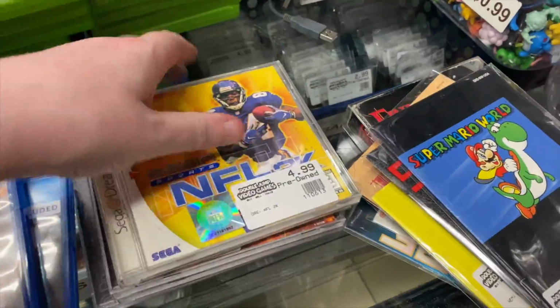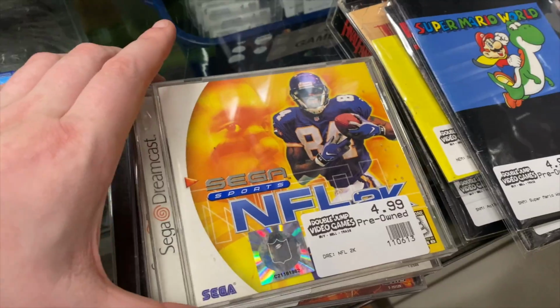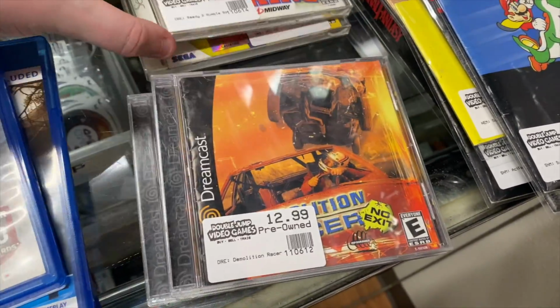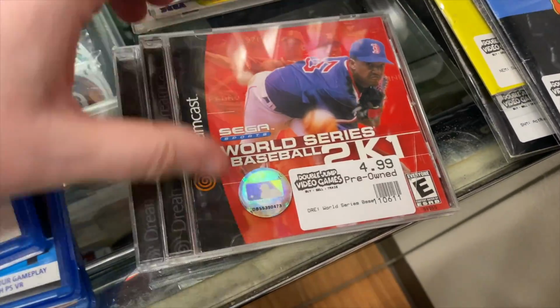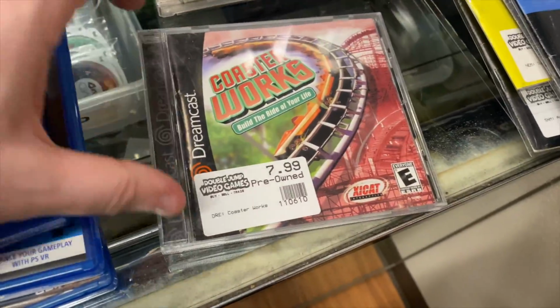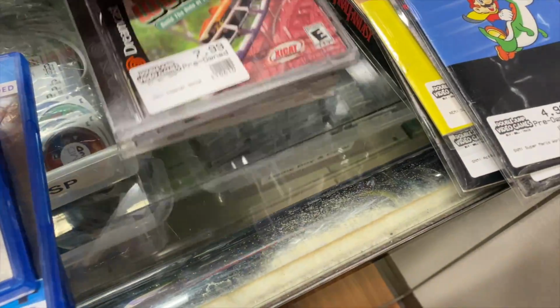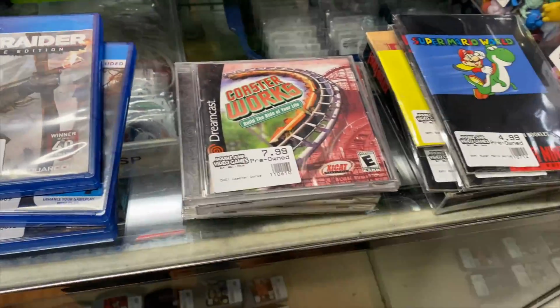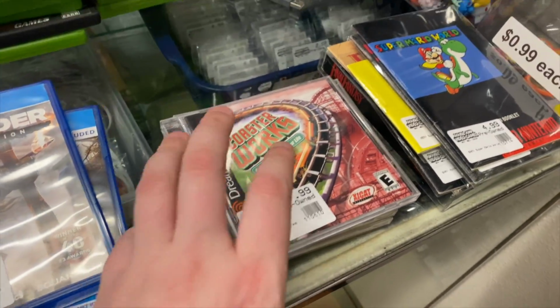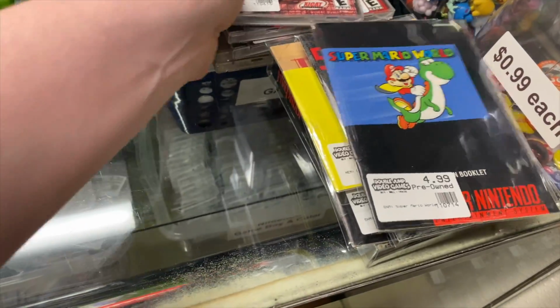Then for the Sega Dreamcast, we got a little stack of games. NFL 2K, Ready to Rumble Boxing, Demolition Racer No Exit, World Series Baseball 2K1, and Coaster Works. Coaster Works is one of the Dreamcast games I can order still sealed from our distributor. Just haven't done it yet.